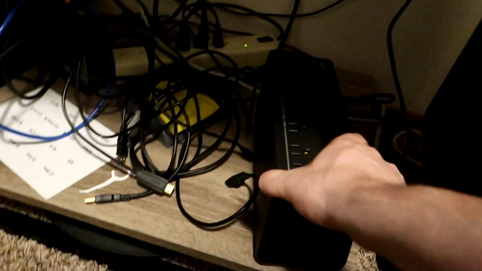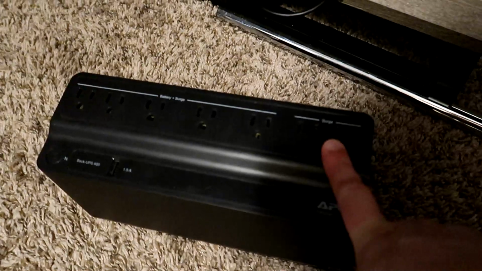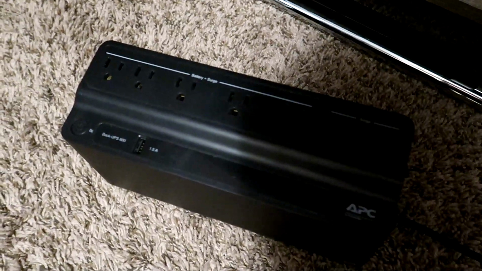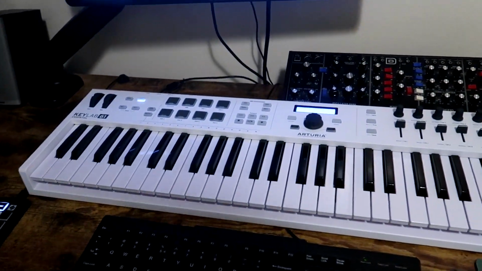So first things first, I do need to clean up a little bit under here. It's kind of a mess, especially after the show, and I actually just got my hands on this power bank backup here. Battery bank backup. Yeah, I'm going to plug stuff into it right now. All right, looking much better. As you can see, we've got the backup powered on there and the surge protector plugged into that. I also set up my sustain pedal for the Keylab, so we've got that going.